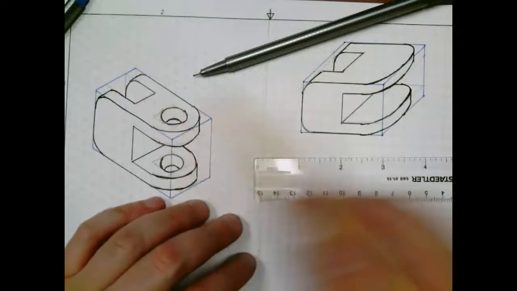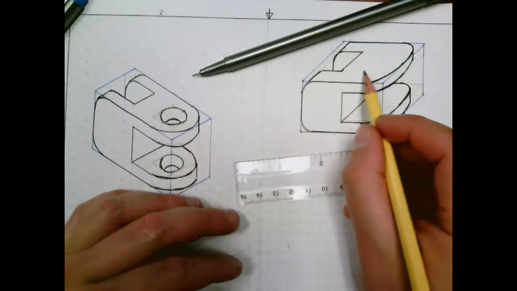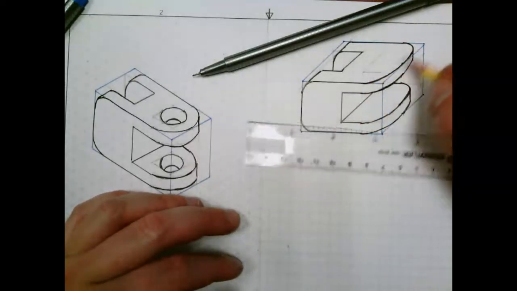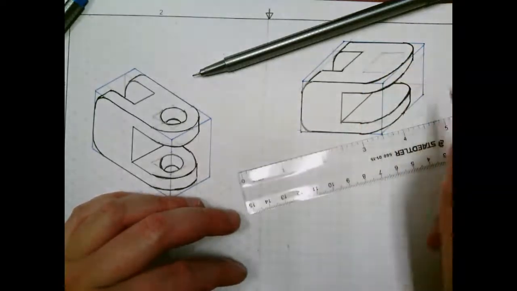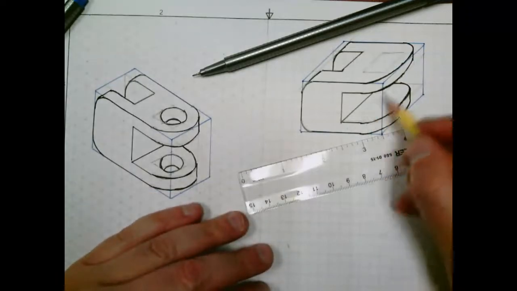This hole is, let's see, it's 2 over, so 1, 2, so right here, it starts here. It's going to look like a really funny oval.